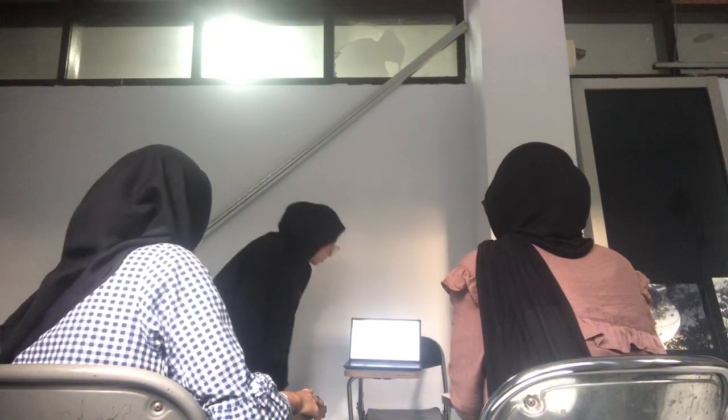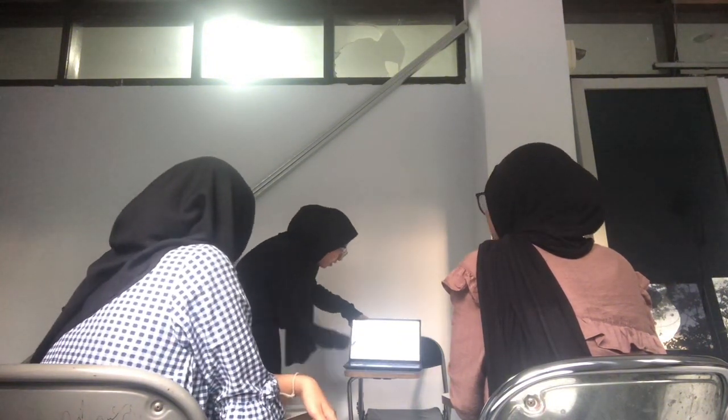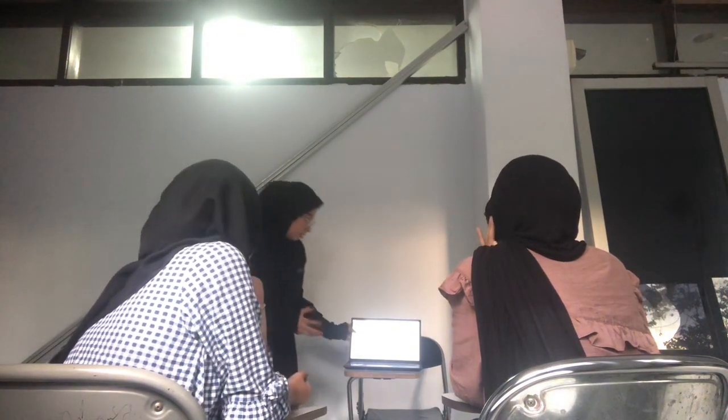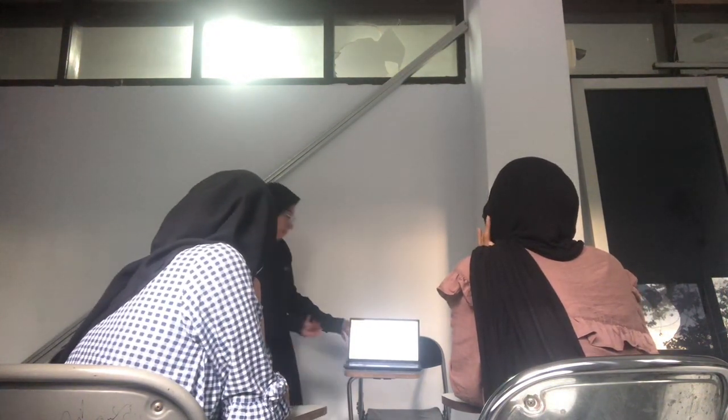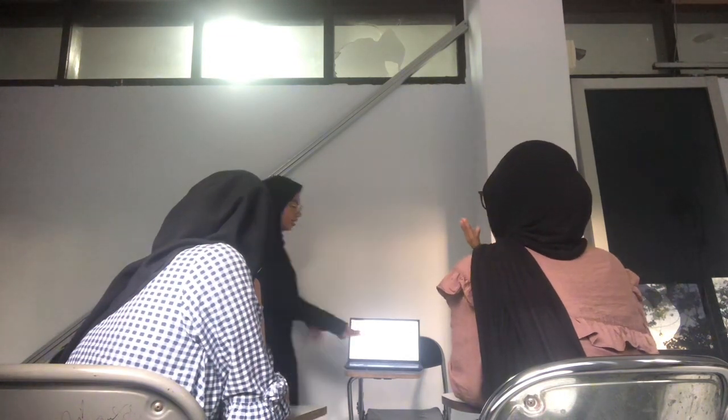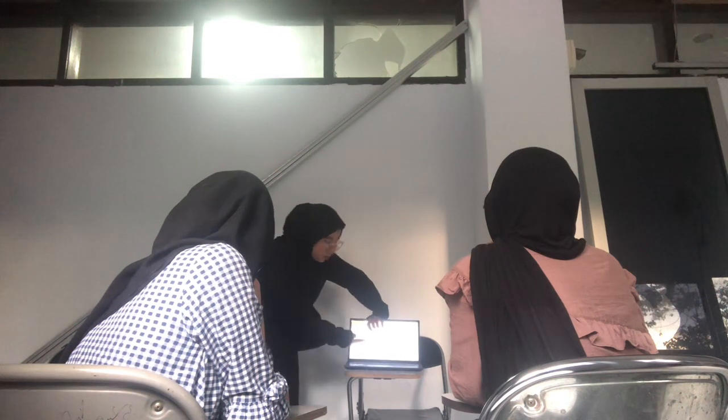Ini optional ya. So if you guys like pepper, you can add, and if you don't like, just don't. Next is allow eggs to fry. So after you add salt or pepper, you allow the eggs to fry. Jadi langsung kita goreng. The next is flip the egg, optional. I use optional because the eggs can you balik, but can you not balik too?